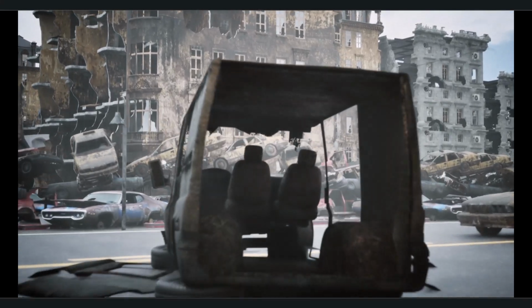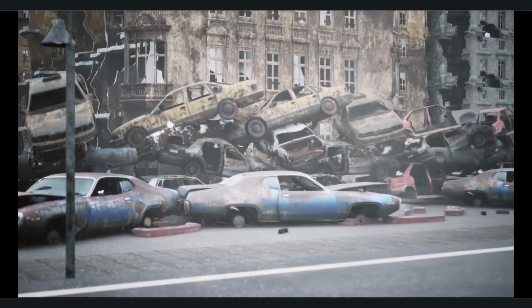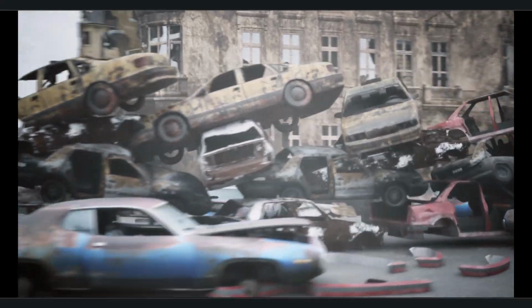The city is gone. The silence remains. Let's build the street that tells the story.